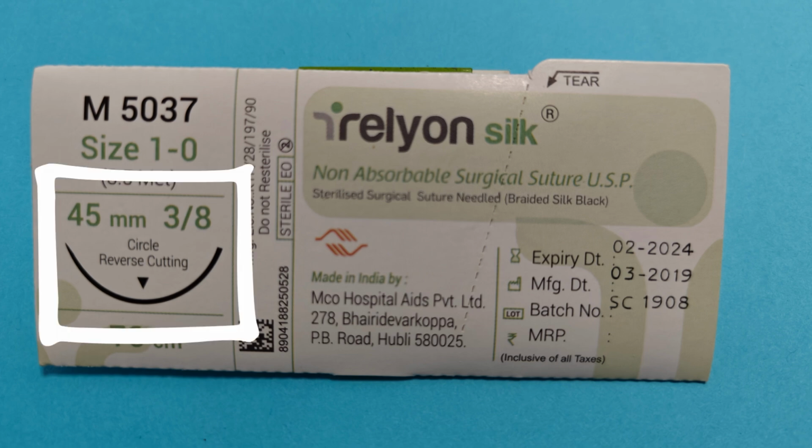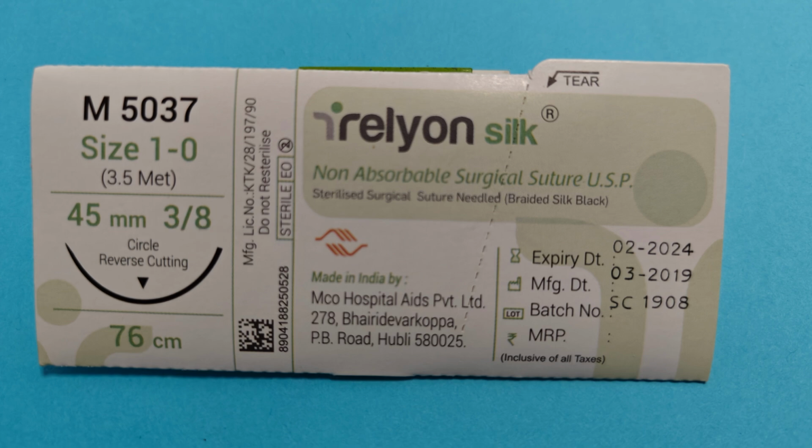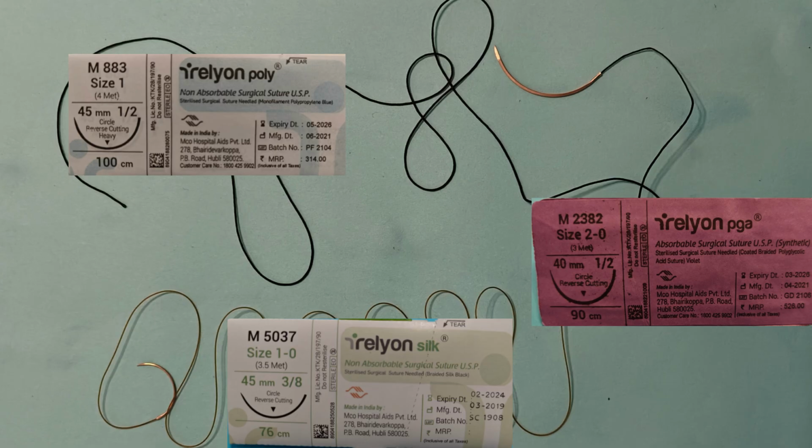Since we are looking at the packaging, let's look at the details of the needle. So this needle is 3/8 curved with a reverse cutting tip. The thread is swaged and the needle size is 45 millimeters. In the next session, we shall discuss sutures.